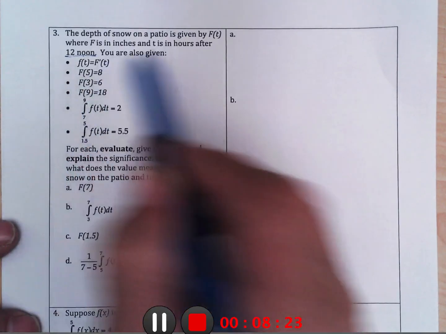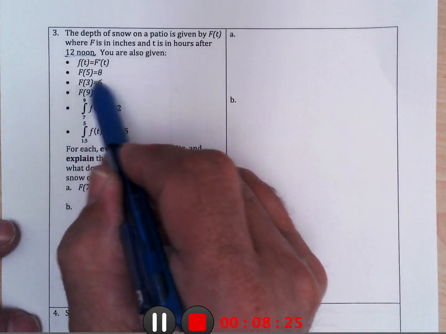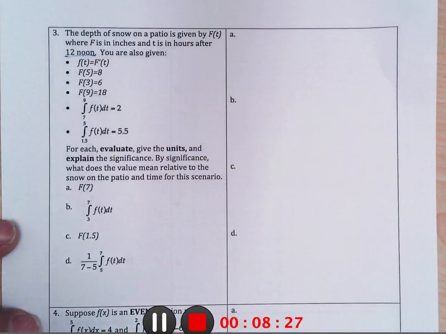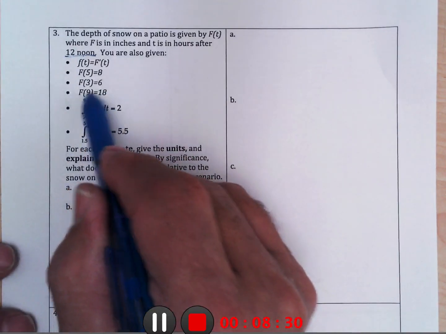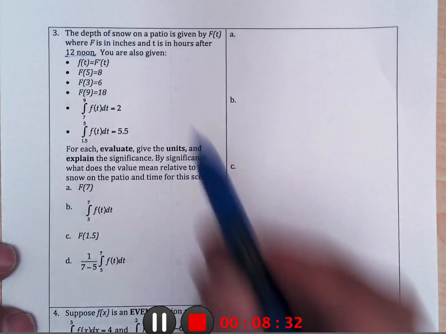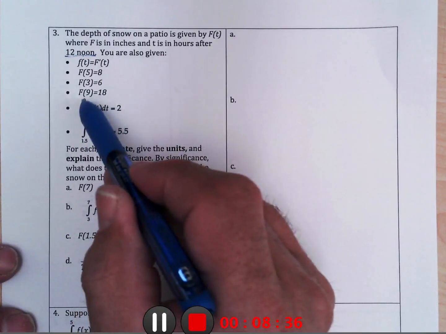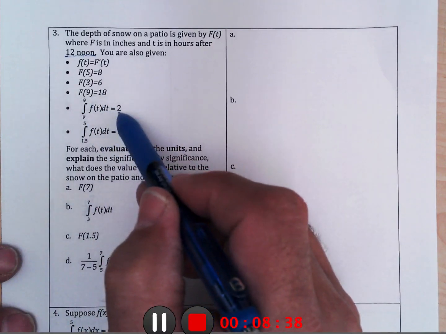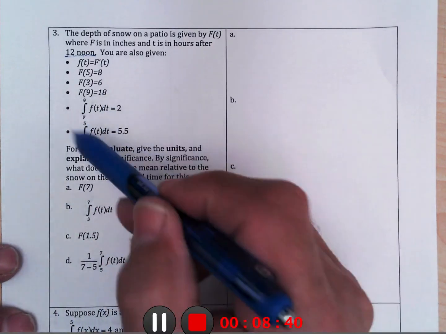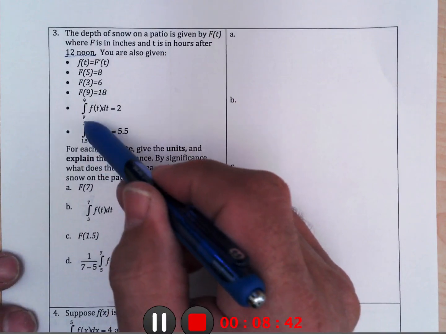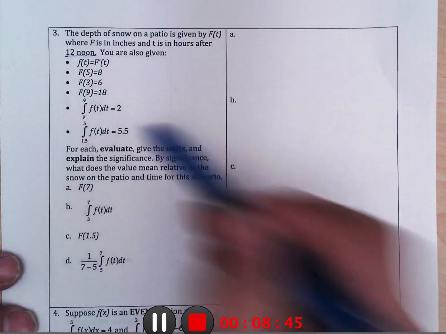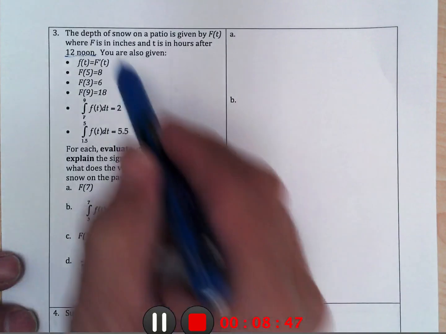The amount of snow at 3 is 6 inches. The amount of snow at 9 p.m. is 18. And this tells the change. Between 7 p.m. and 9 p.m., 2 more inches fell. And between 1:30 p.m. and 5 p.m., 5.5 inches fell. So that's what we have to work with.